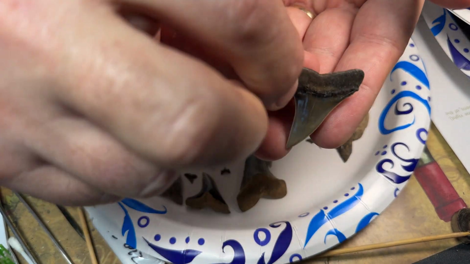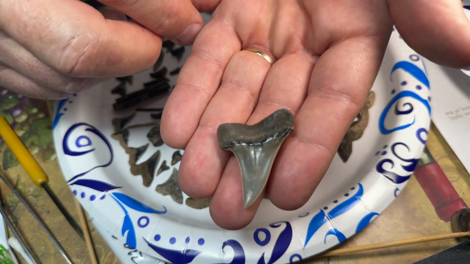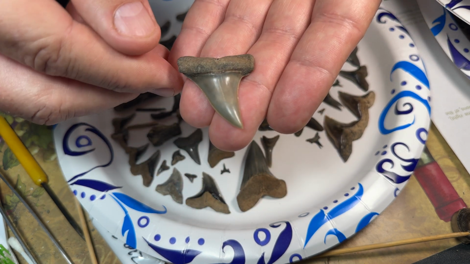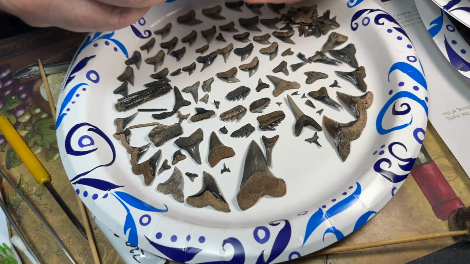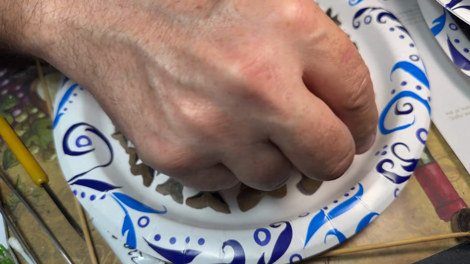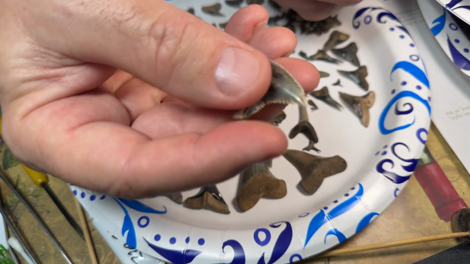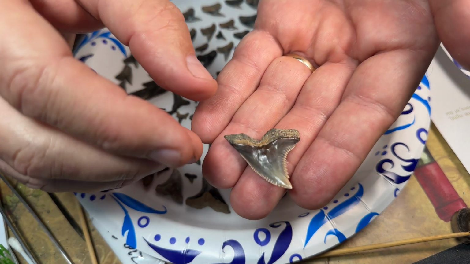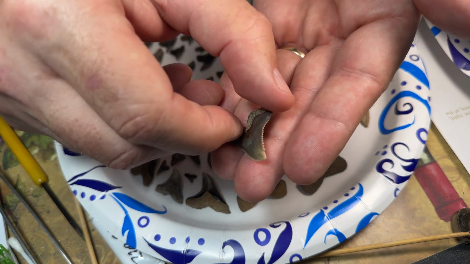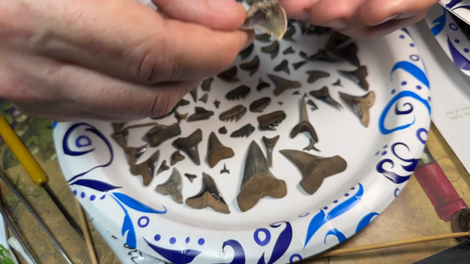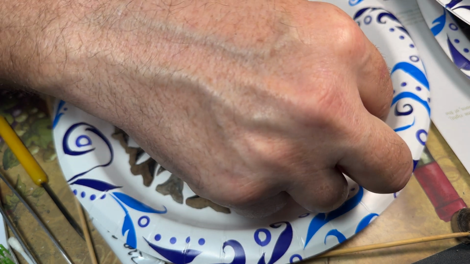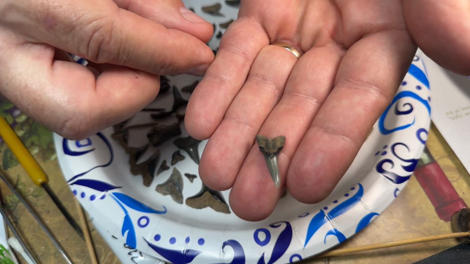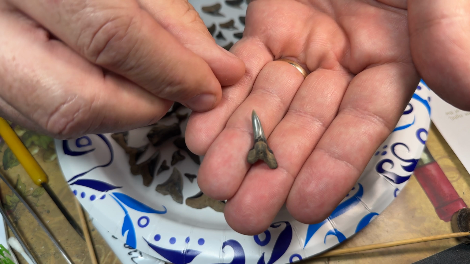It's another nice example. A couple of slightly larger snaggletooth teeth. The Hemipristis, it's an upper. And again, here's an example of a lower, right there.